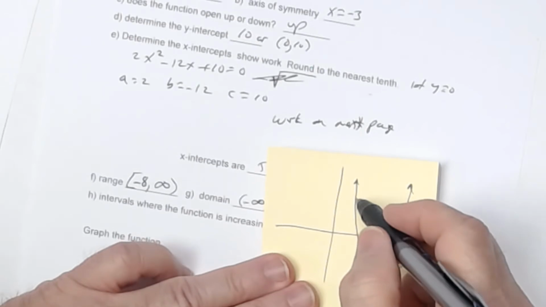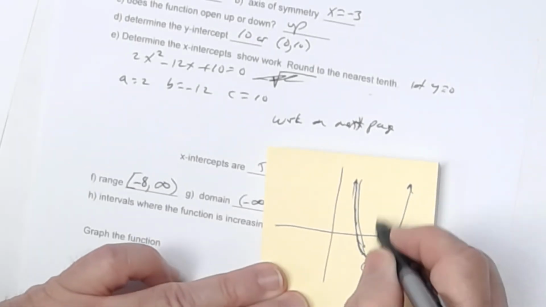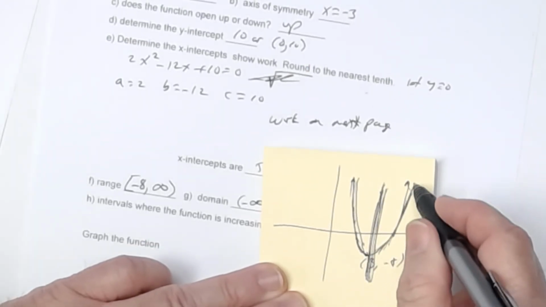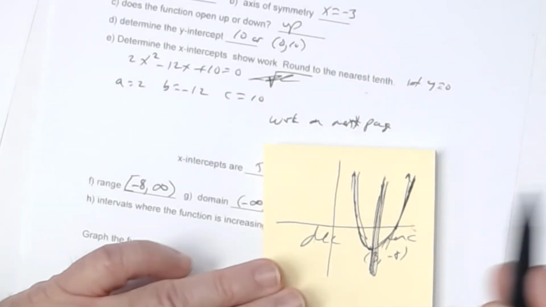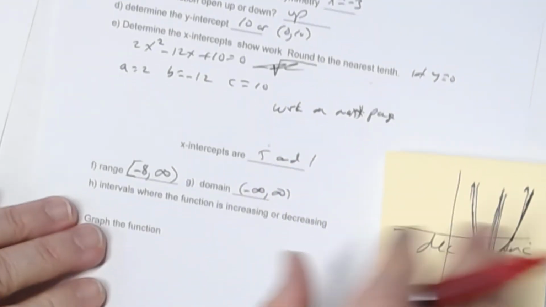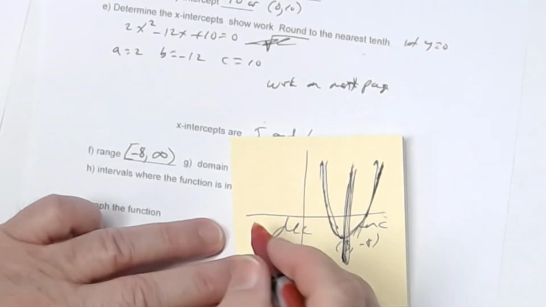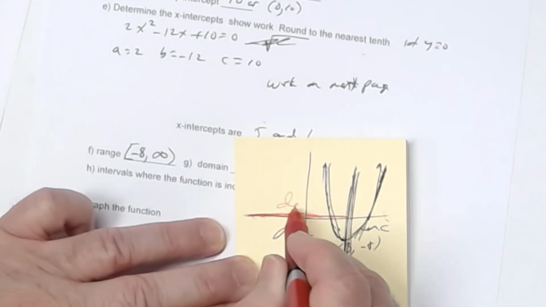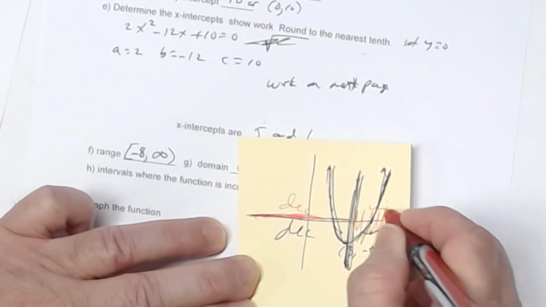As I go from left to right, my function here is decreasing, and then all of a sudden, at this axis of symmetry, my function is increasing. So decreasing, increasing. And remember, when filling in the blank for increasing, decreasing, you're looking at the part of the domain that corresponds to that. So this part corresponds to the decreasing, and this part corresponds to the increasing.